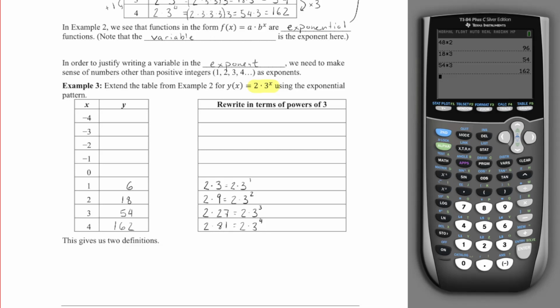And we can just confirm that I'm telling the truth about these powers of 3. 3 to the first power is 3. 3 to the second power is 9. 3 to the third power is 27. 3 to the fourth power is 81.